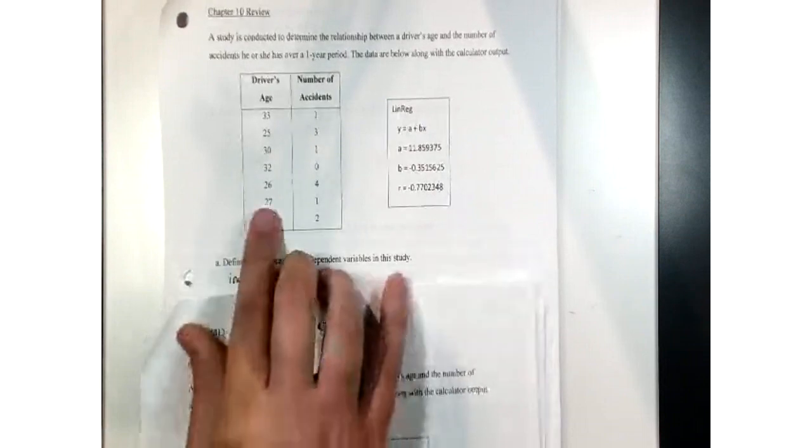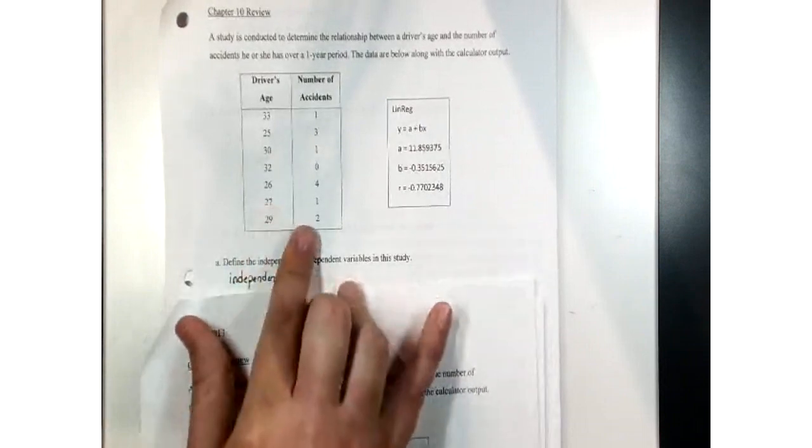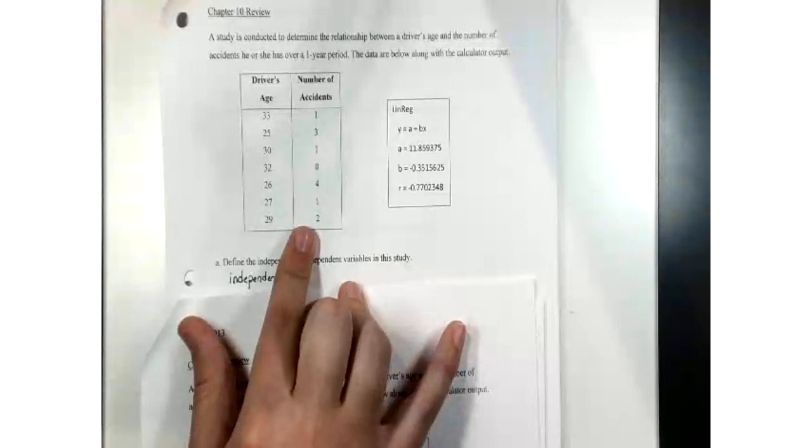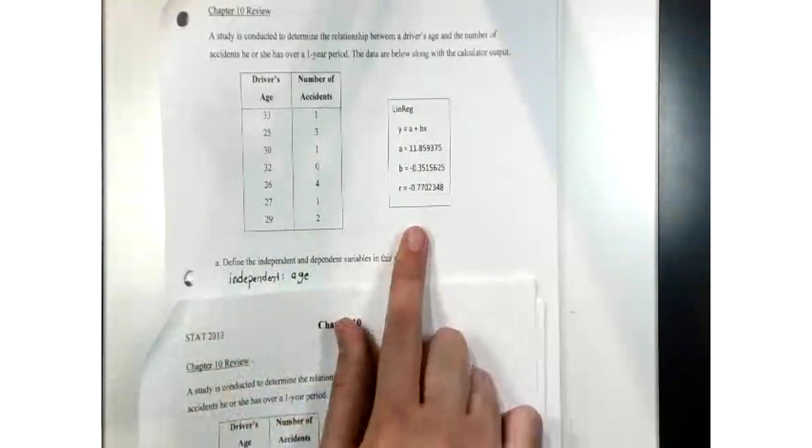So this one says, a study is conducted to determine the relationship between a driver's age and the number of accidents he or she has over a 1-year period. The data is shown below, along with the calculator output. So in this case, here we have the driver's age and their corresponding number of accidents in a 1-year period. And then over here, we have the output from your calculator.